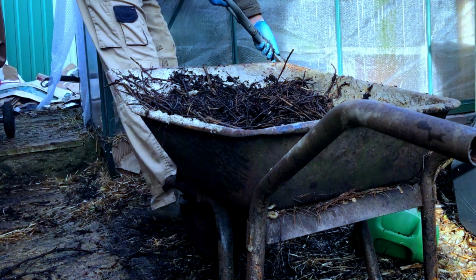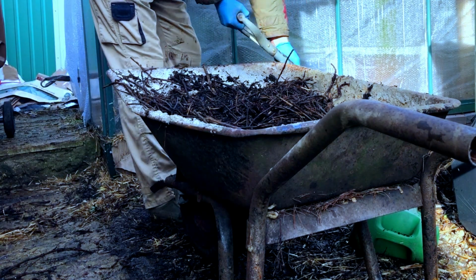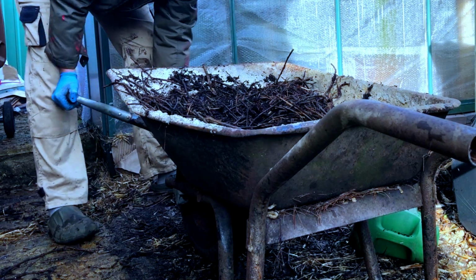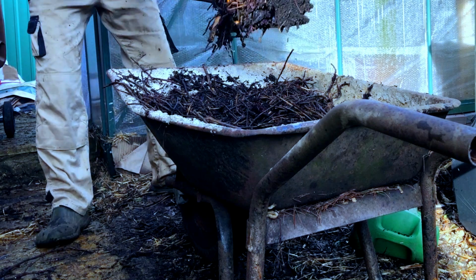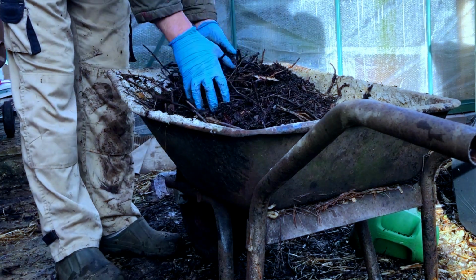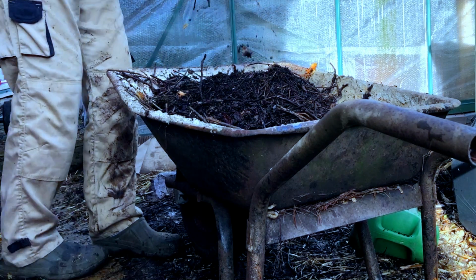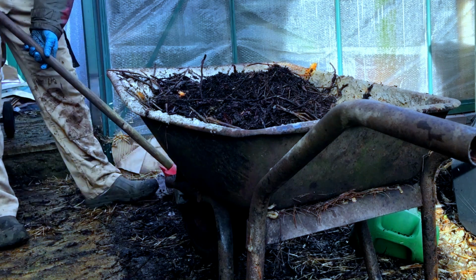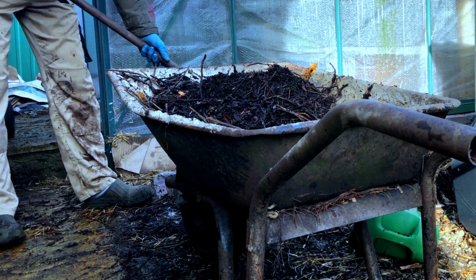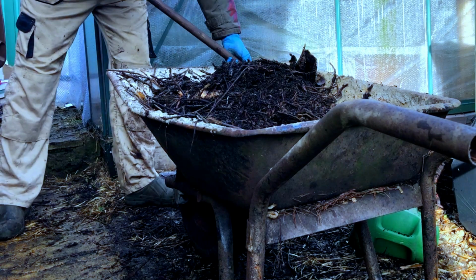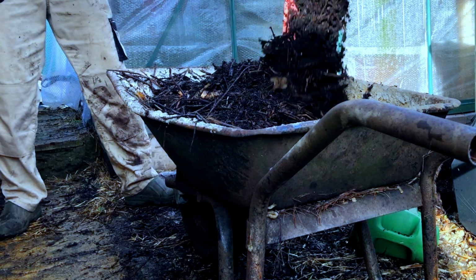More advanced kits might test for secondary nutrients like calcium, magnesium and sulfur, as well as micronutrients such as iron, manganese and zinc. These are crucial for plant health but required in smaller amounts. There are different types of soil testing kits available for gardeners, ranging from basic DIY kits to professional laboratory analysis.